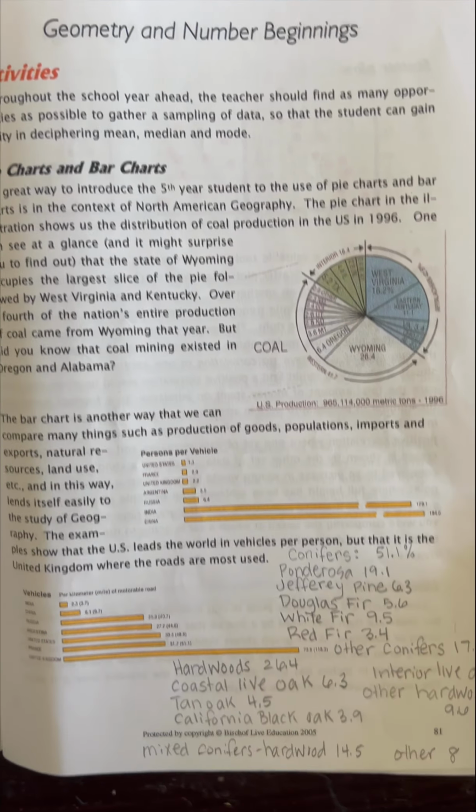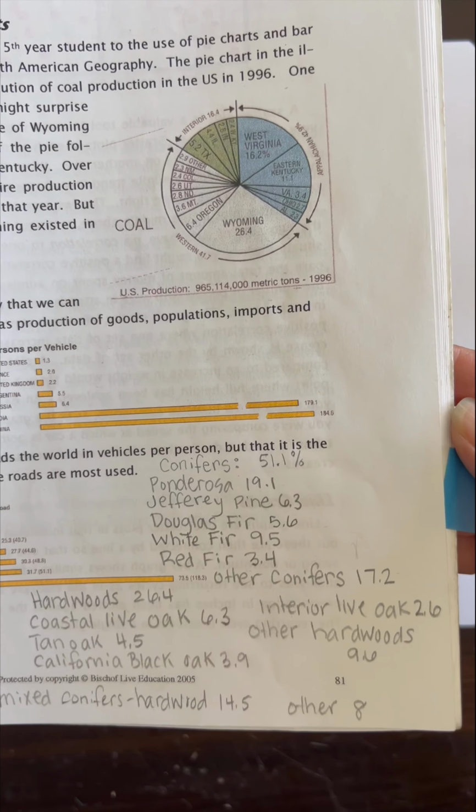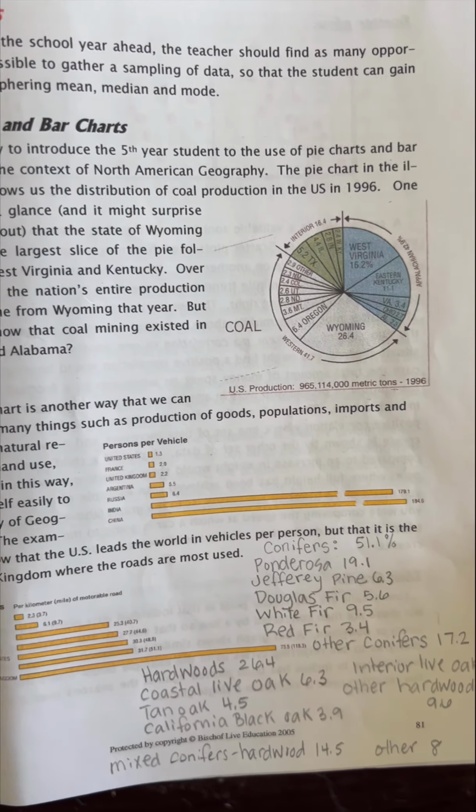We're working through our geometry main lesson block. This is by Live Education and this is a Waldorf curriculum. Today we're going to be working on pie charts and bar graphs, and instead of using the data that's provided in this lesson, we're going to be using data that complements our botany lesson.